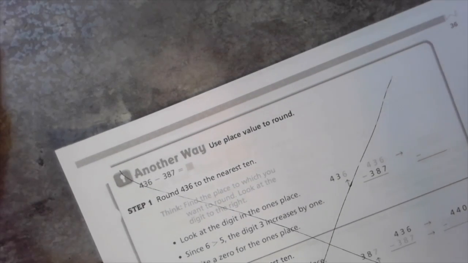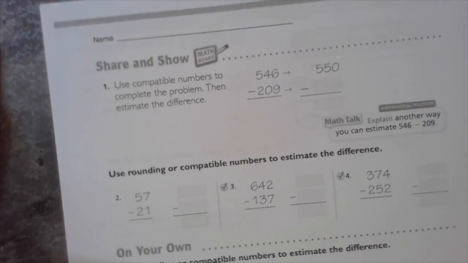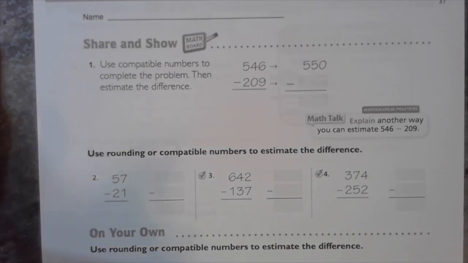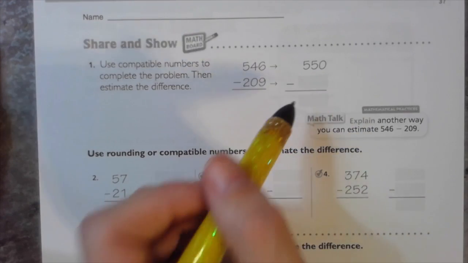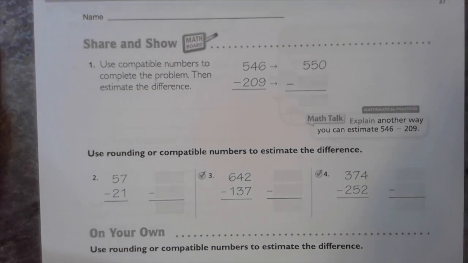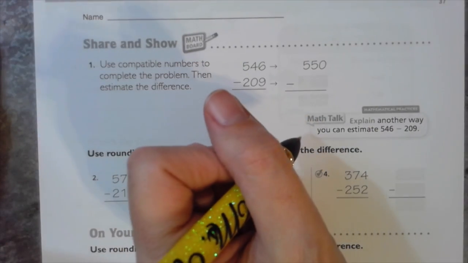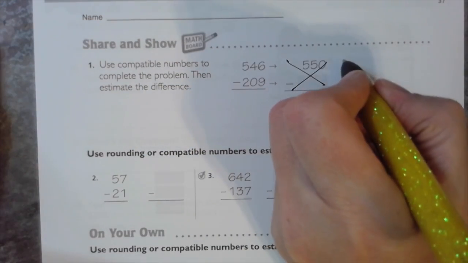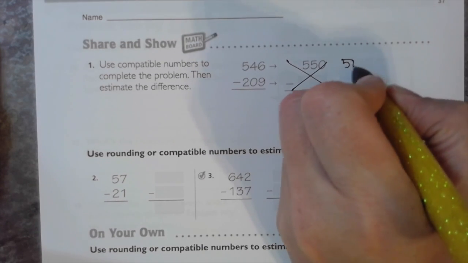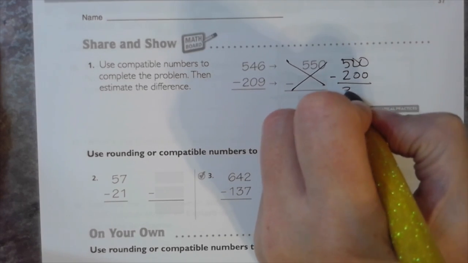All right, now the substitute's going to pause the video while you work this one, okay? Mr. or Mrs. Substitute, please pause the video, let them work this one, and then we're going to check it. Okay, so we're not using compatible numbers. Look at your neighbor and say, we are not using compatible numbers. Okay, 546 rounds to 500. 209 rounds to 200. Okay, that's 300.